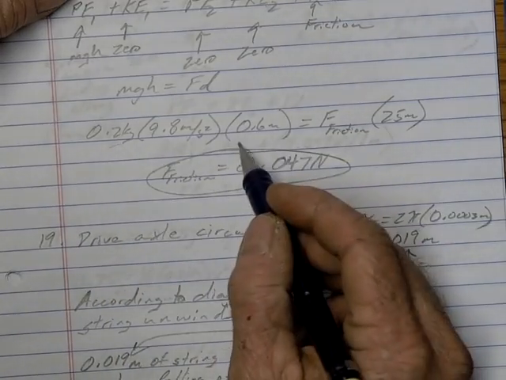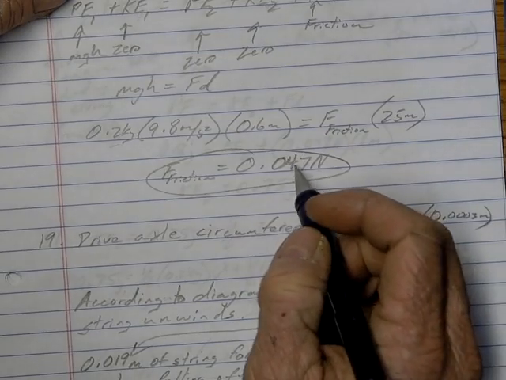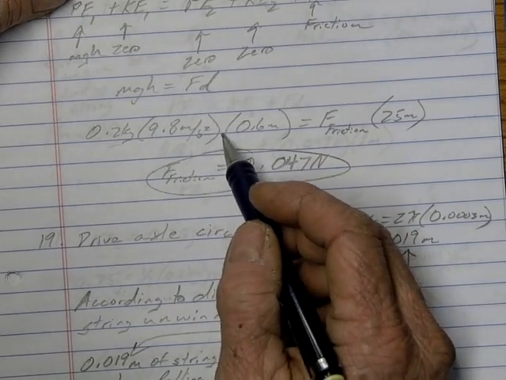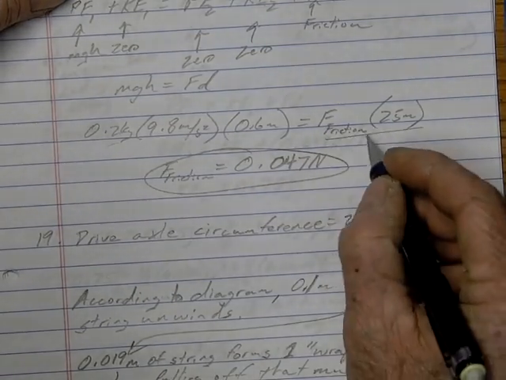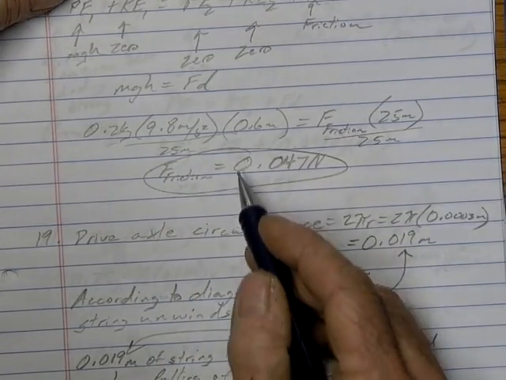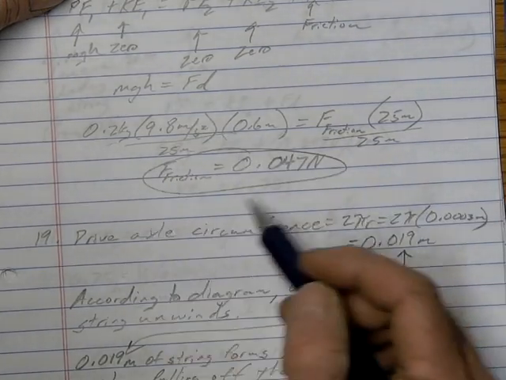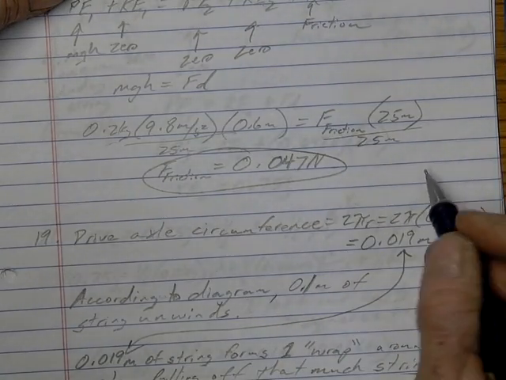Multiply all these together, I don't know what you get exactly. You'll get 25 times that, I think. And then divide both sides by 25 meters. And when you do, you're going to be left with the force of friction on this side, and this is all going to equal 0.047 newtons.